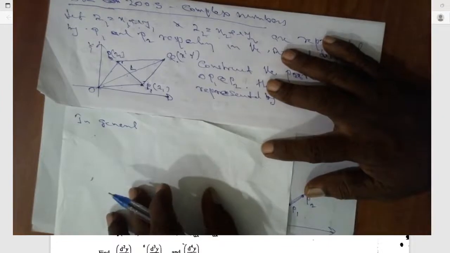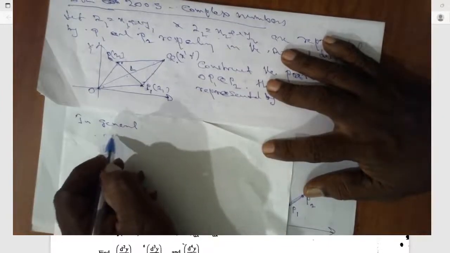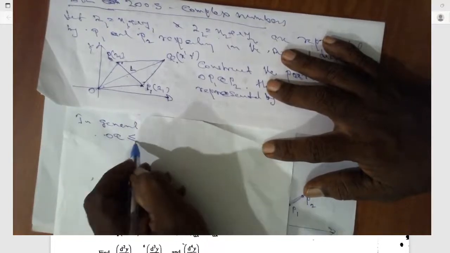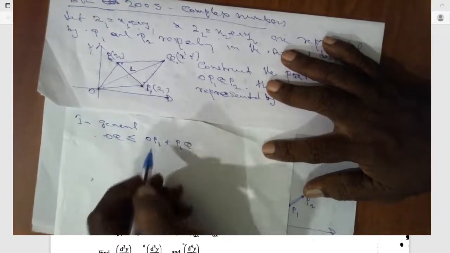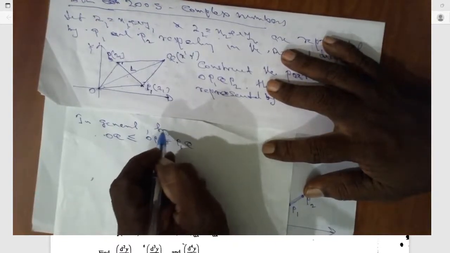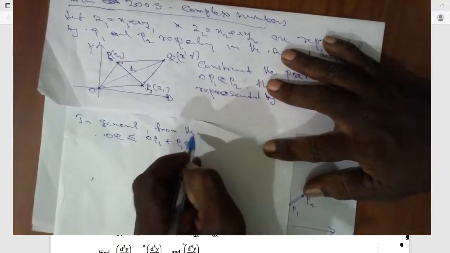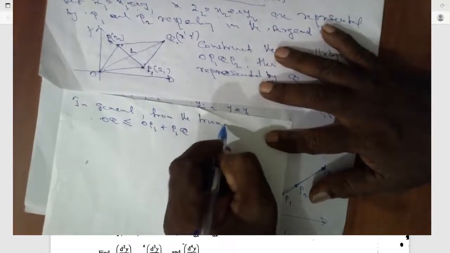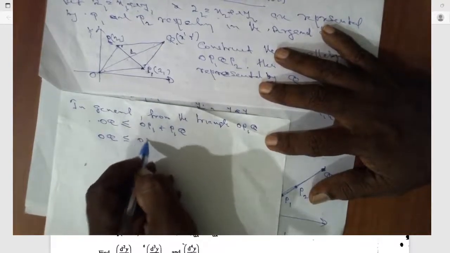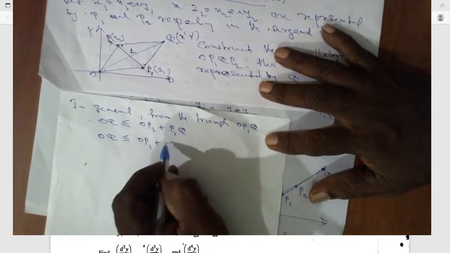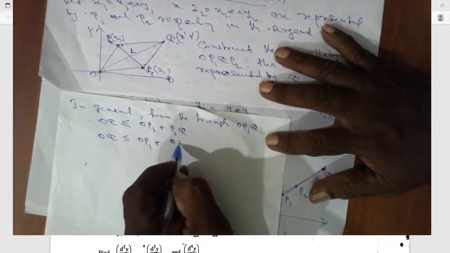So in general you can say OQ is less than or equal to OP1 plus P1Q, from the triangle OP1Q, but OQ is less than or equal to OP1 plus OP2.